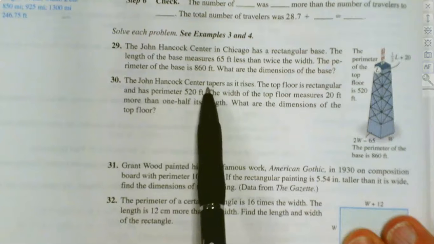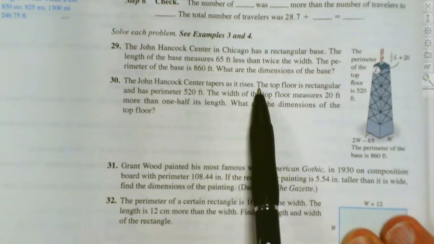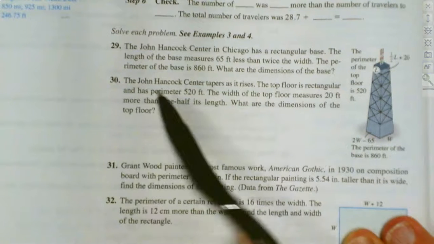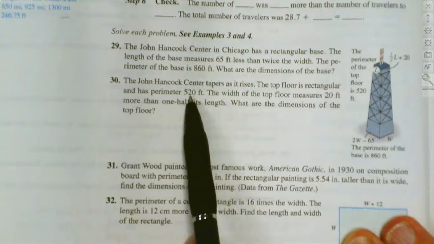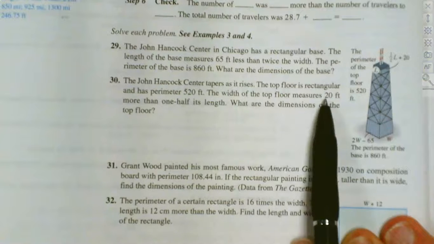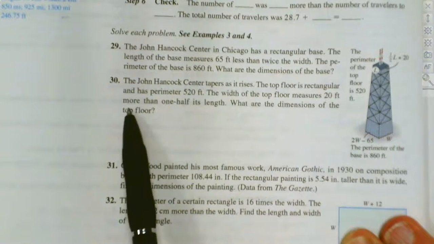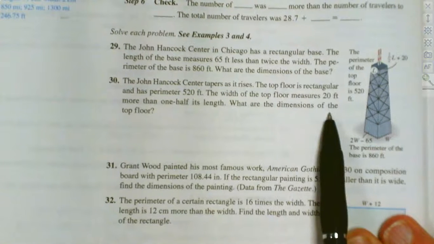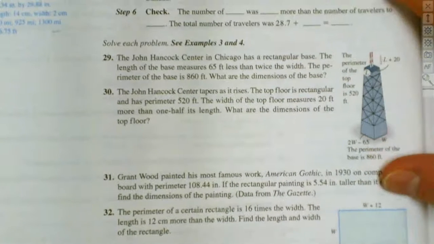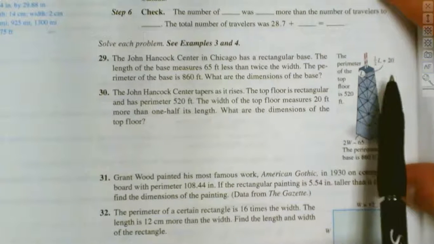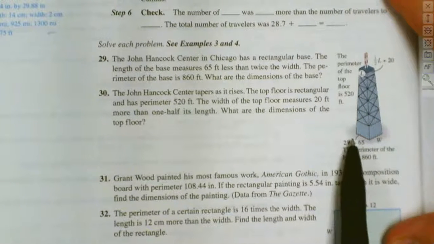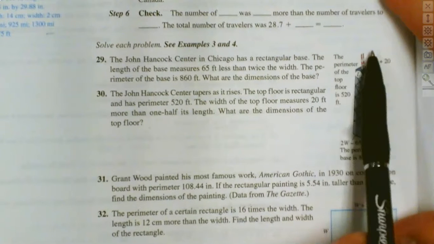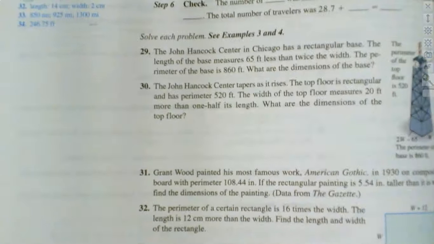The John Hancock Center tapers as it rises. The top floor is a rectangle, and it has a perimeter of 520 feet. The width of the top floor measures 20 feet more than 1/2 its length. What are the dimensions of the top floor? Now, they have it all diagrammed out here. We have to be careful because we're not worried about the bottom floor. We're only worried about the top floor.